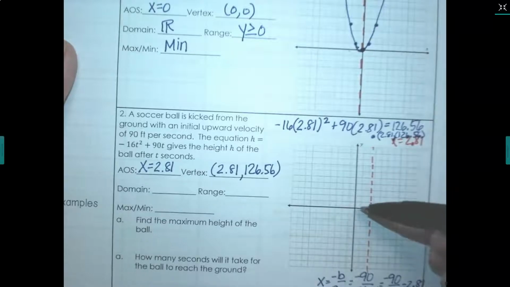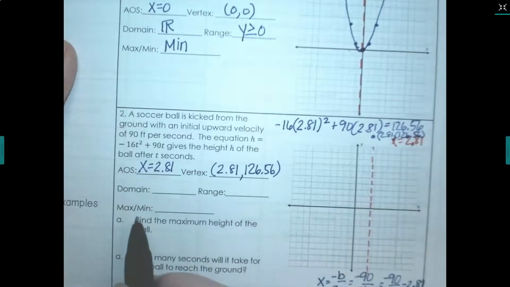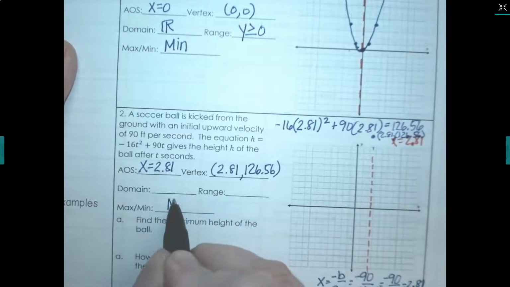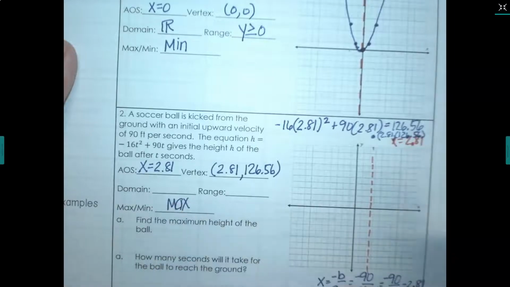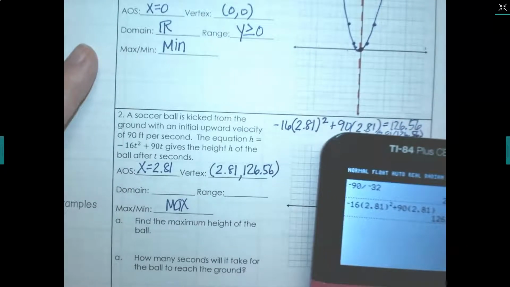Okay, now think about it. They said they're going to kick it from the ground, and it's going to go up, and it's going to come down. So it's going to open down, which is going to give us a maximum. Our vertex is going to be on the top. Okay, so let's go get some values. We're going to make it easier on ourselves, and we're going to just take some positive, the whole values that we can get.